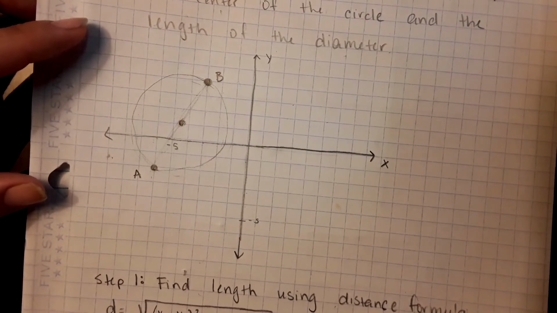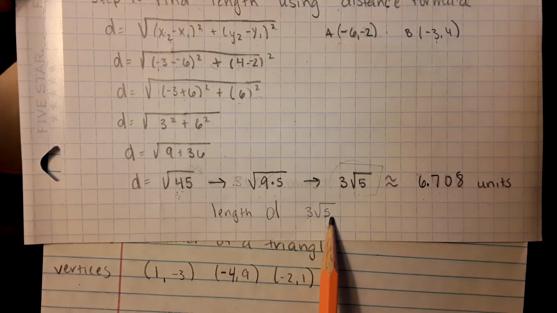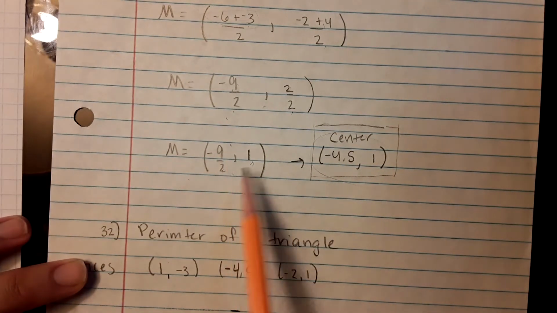Okay, so it's a two-part problem. Find the center and the length of the diameter. The length would be 3 square root 5. The center, -9/2, comma, 1.